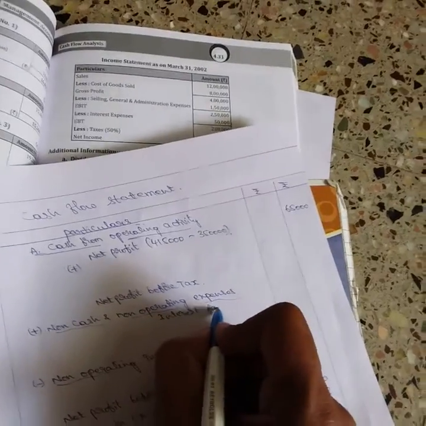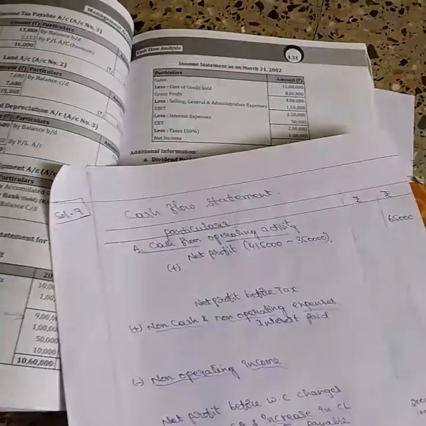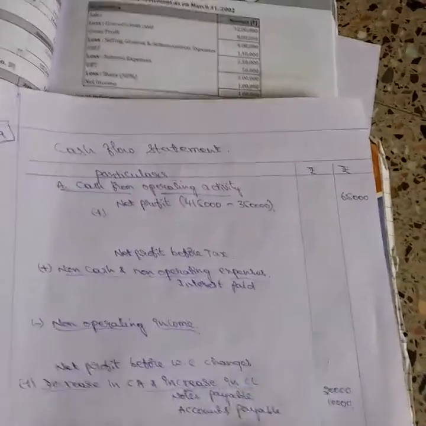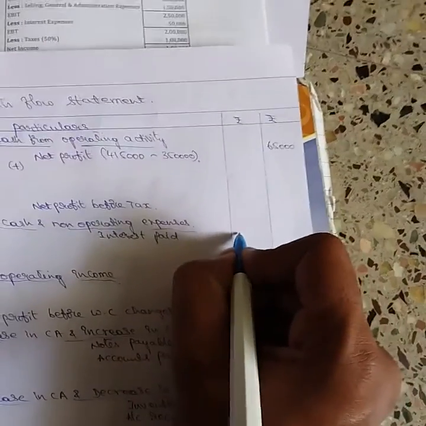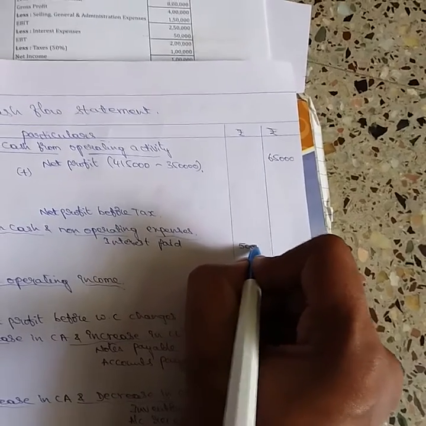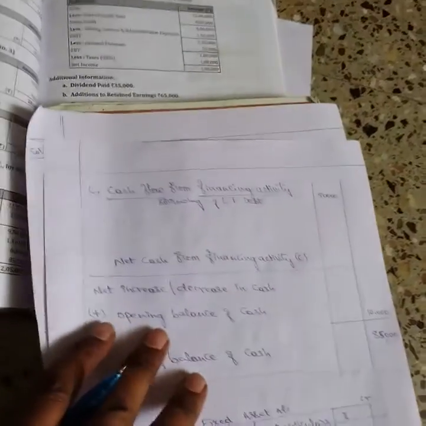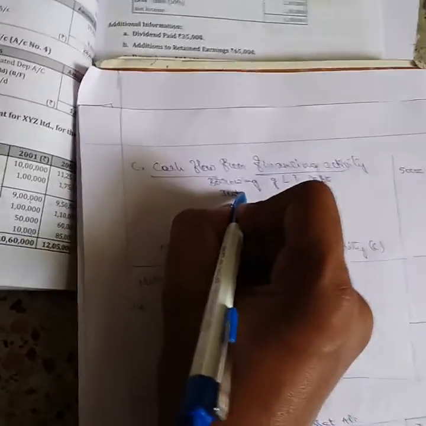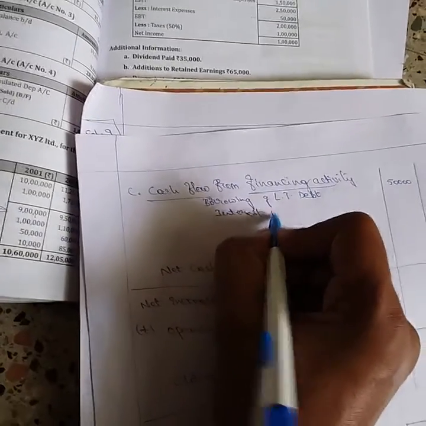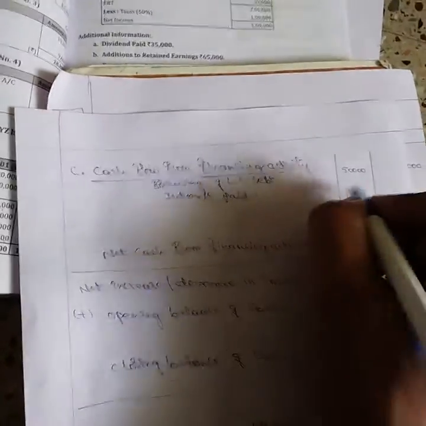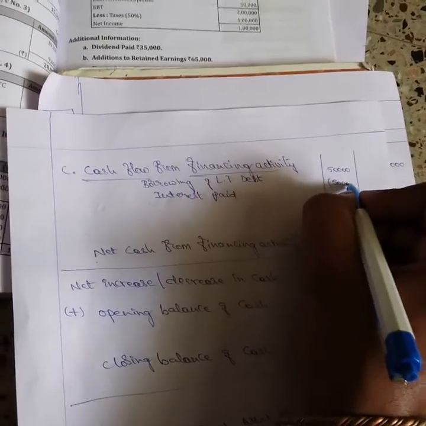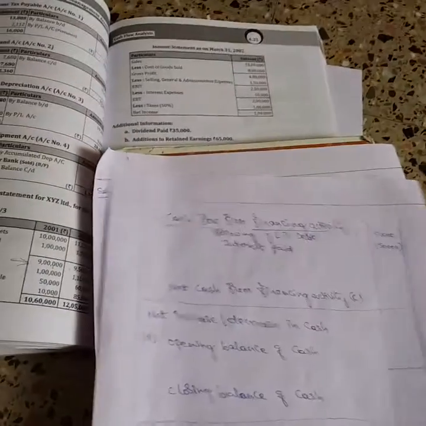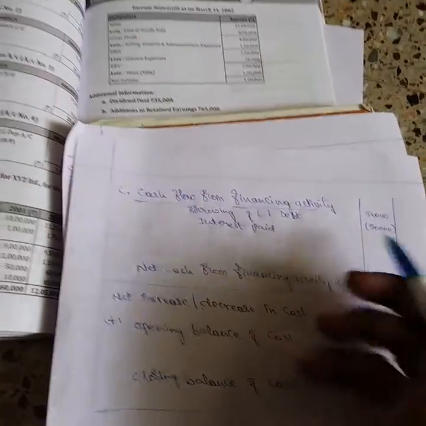Interest paid is finance cost and it is a non-operating expense, so it should be added. Interest paid is 50,000. And number 2, it is finance cost and it is an outflow of cash. It comes under financing activity. Interest paid 50,000, outflow of cash. Outflow should be written in negative.